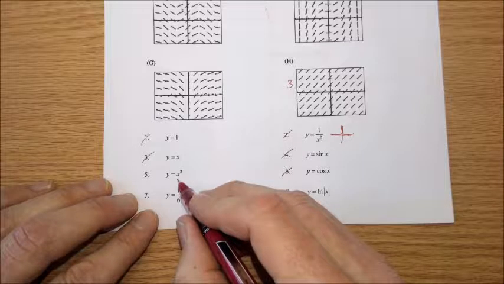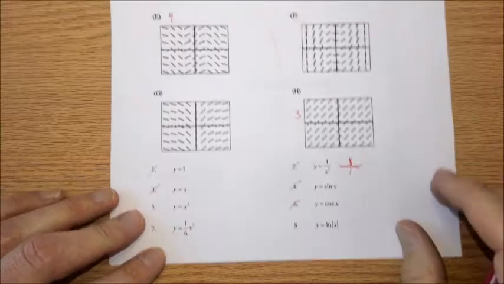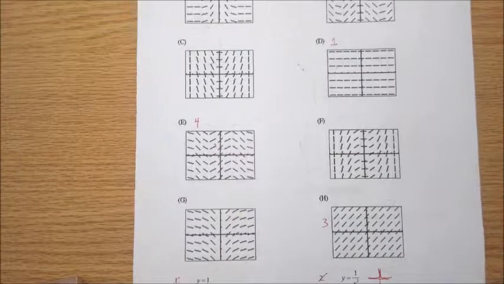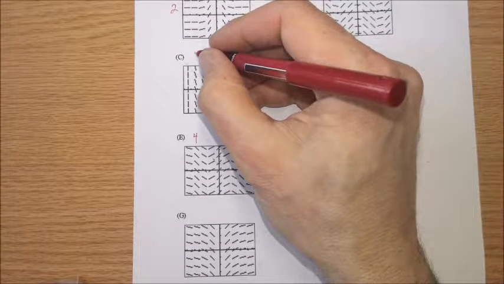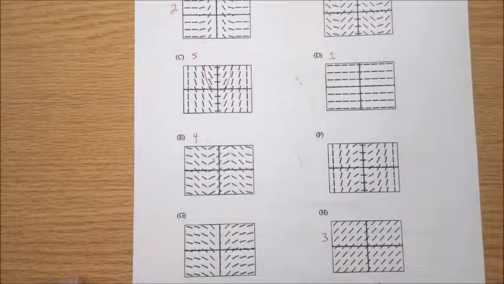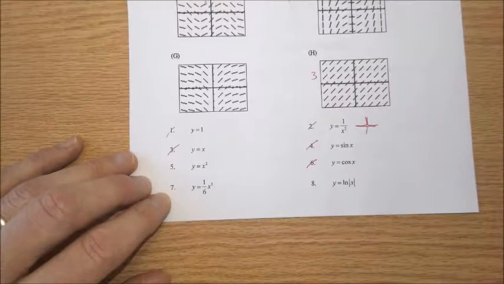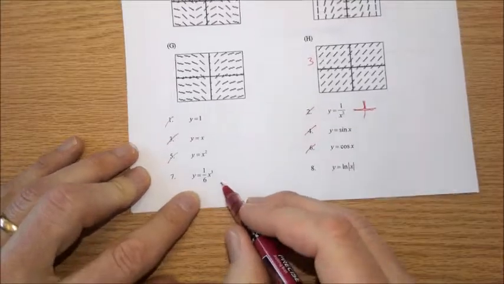5 is a parabola, y equals x squared. Which one of these gives us the parabola? You can see the parabola coming here. So C matches with 5. Okay, so that's out. Now we have 2 functions left.